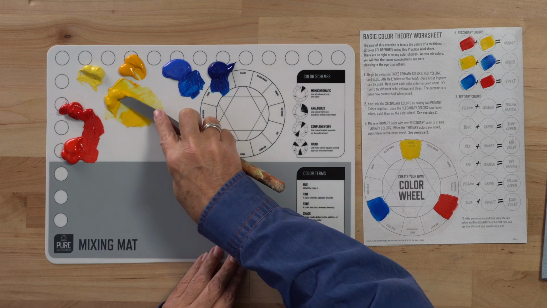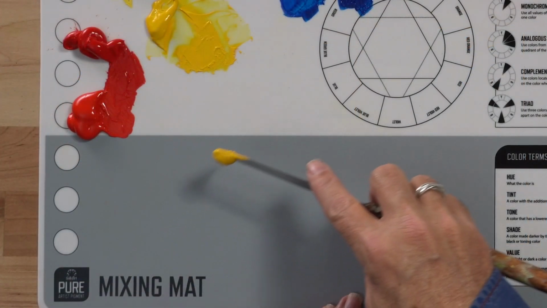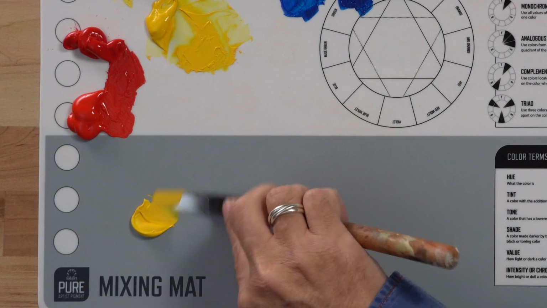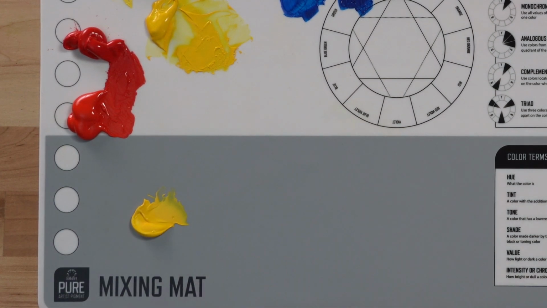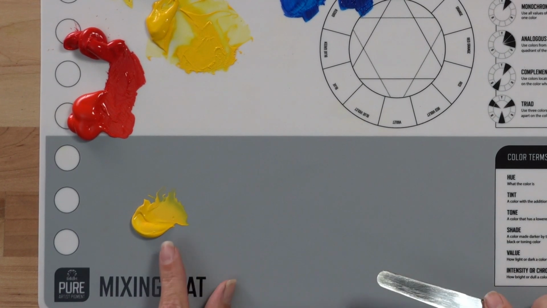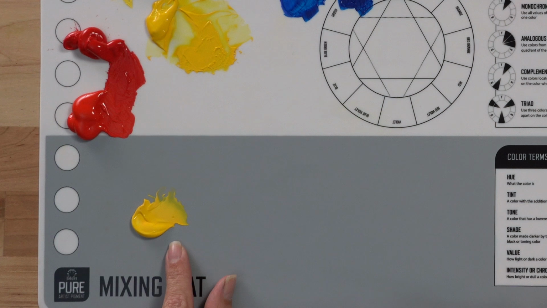So I'm going to start out with some yellow, and I want to make sure that I have enough paint to work with. Don't start out with what I would call like a split pea size of paint. You want to go ahead and put out a nice sizable amount of paint to work with so that you're not running out of paint. So we're going to make our orange color.